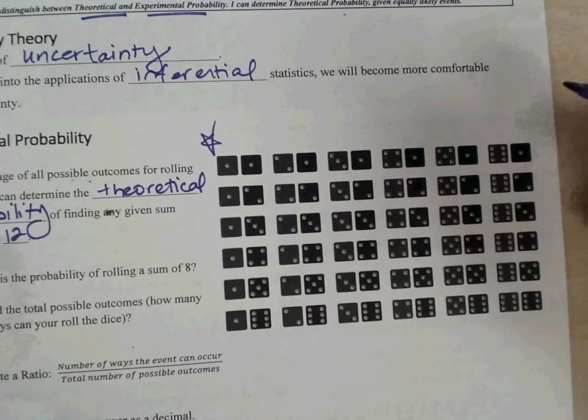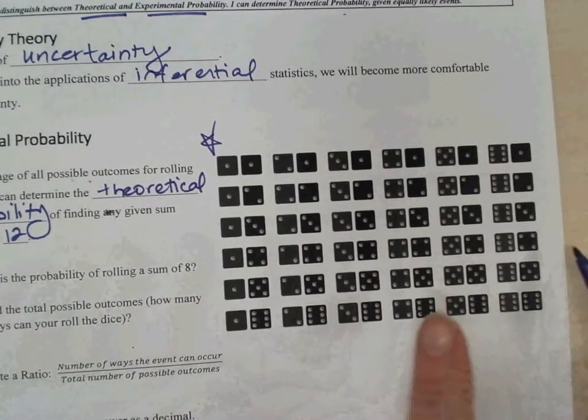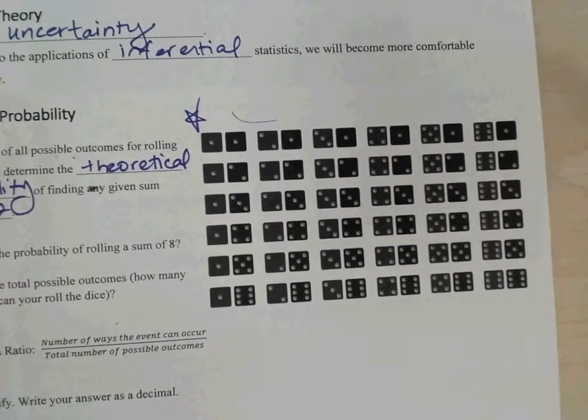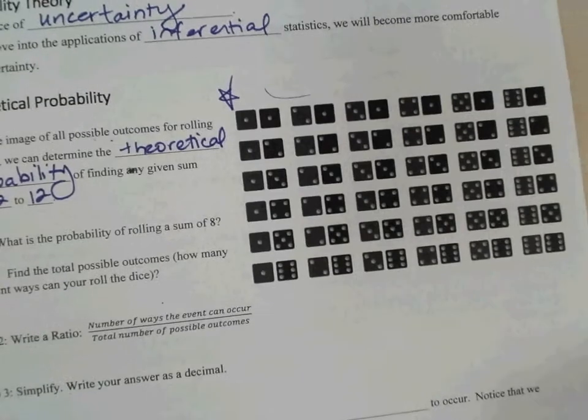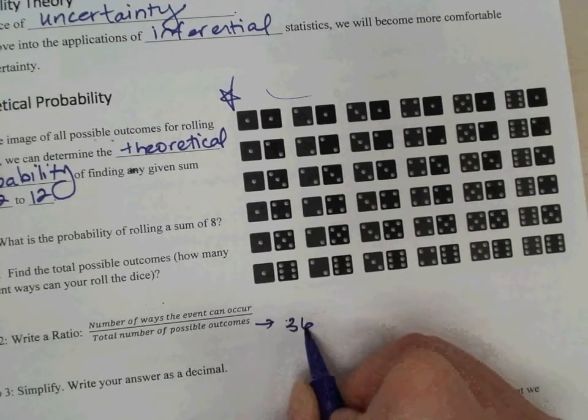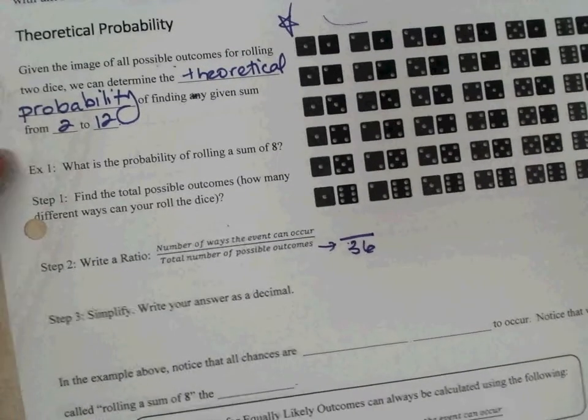So how many total possible outcomes are there for rolling two dice? Raise your hand for this one if you know. How many total possible outcomes? There would be 36, right? And they're all listed out here. There's 6 rows down and 6 rows across. So if there's 36 possible outcomes, I'm going to just write that down here. It's going to come in handy in a second.